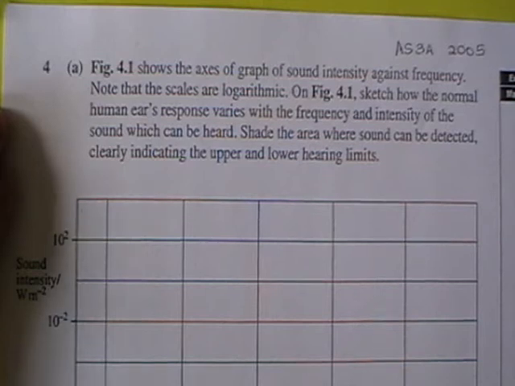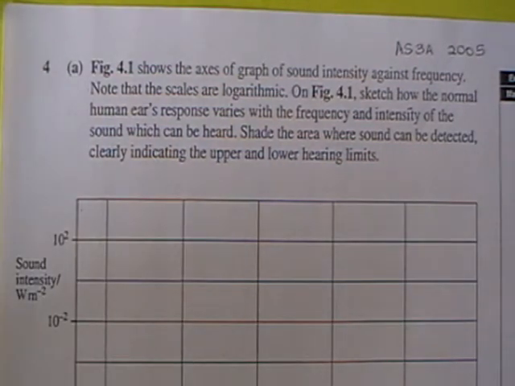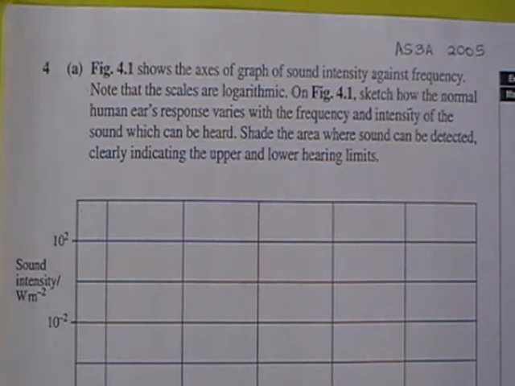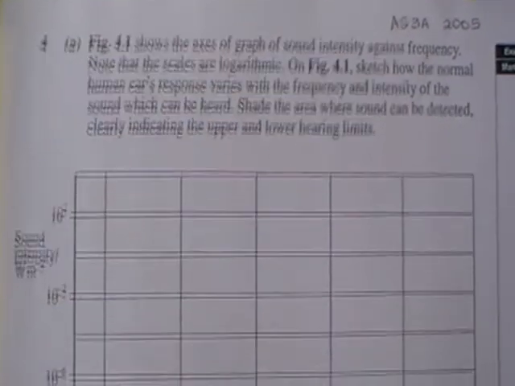This is AS3 2005, question 4a. Figure 4.1 shows the axes of a graph of sound intensity against frequency. Note the scales are logarithmic. On figure 4.1, sketch how the normal human ear's response varies with frequency and intensity of sound which can be heard. Shade the area where the sound can be detected, clearly indicating the lower and upper limits, hearing limits.